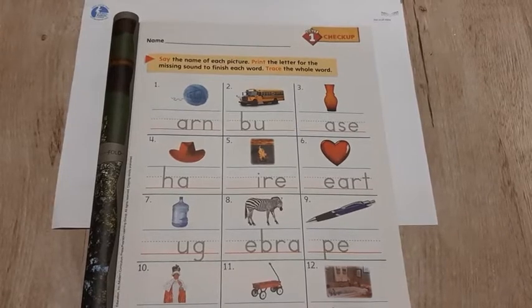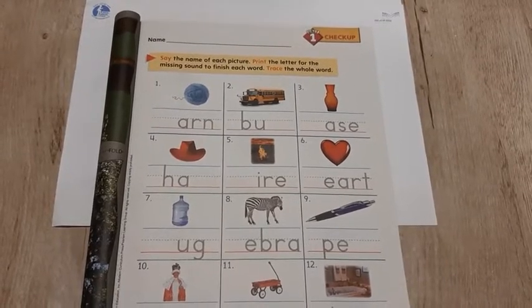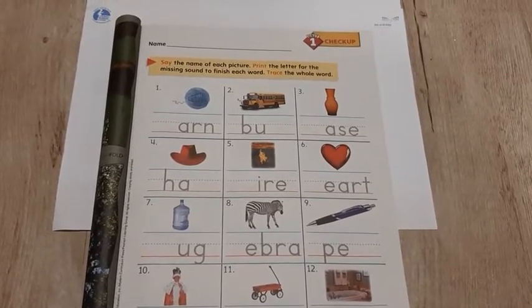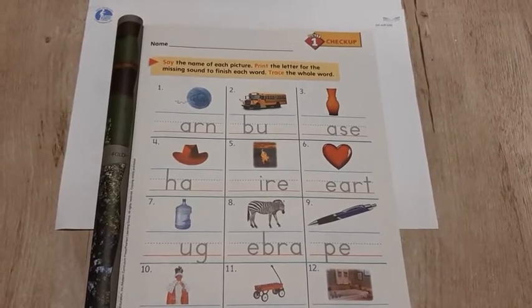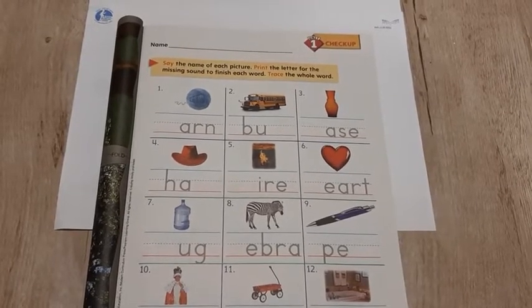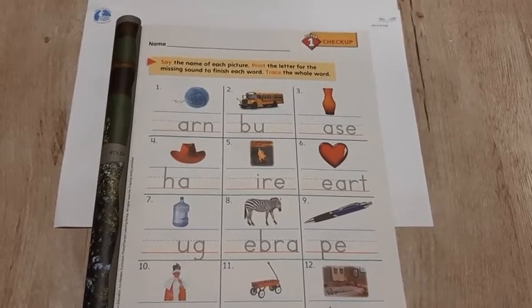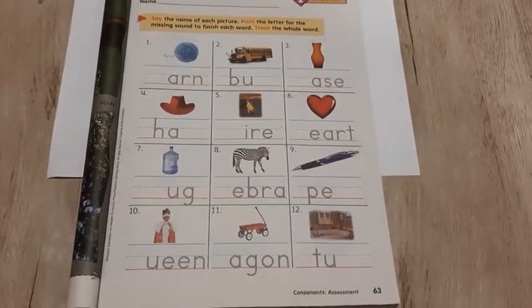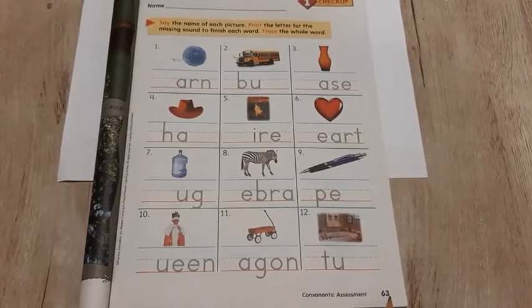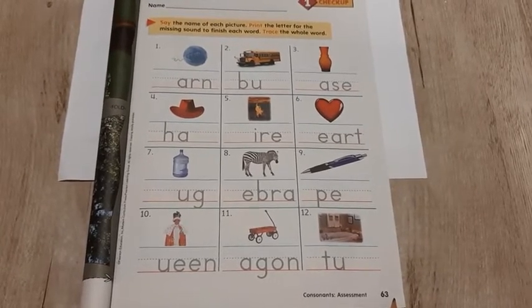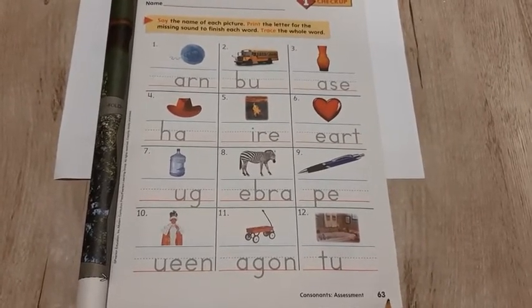Today we will continue with the phonics. As you have remembered, we have reviewed the letters and now we will continue with the phonics book. So please, I want you to bring your phonics book and open to page 63. Open to page 63.